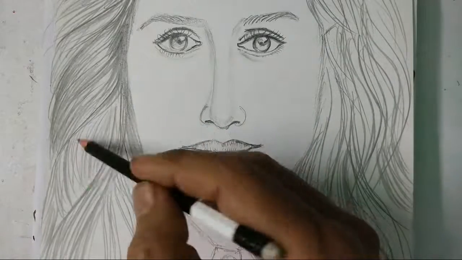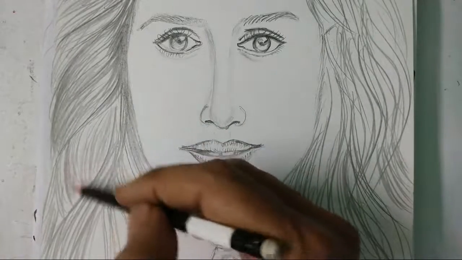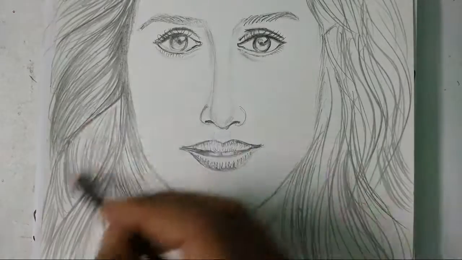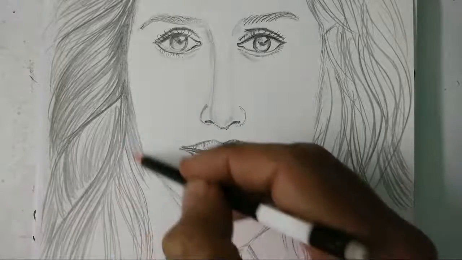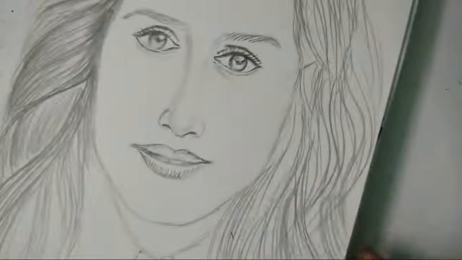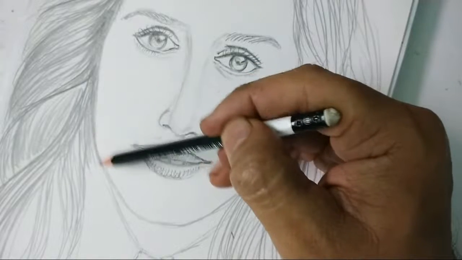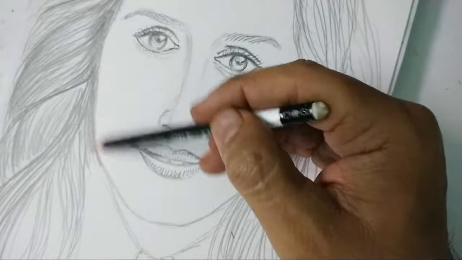Now to make this shine, I will give soft shade on the lower side. Now this is the part which I want to make dark to highlight the face.